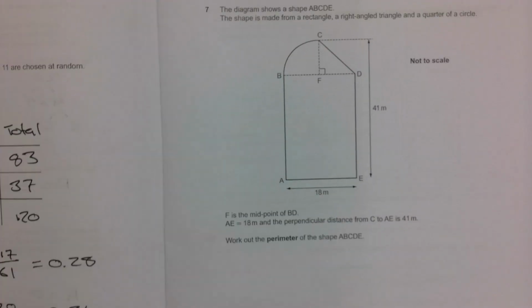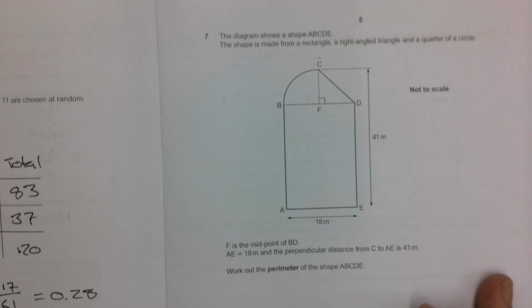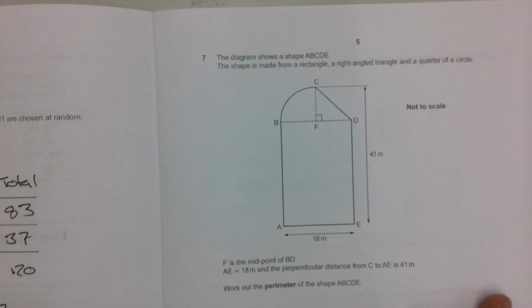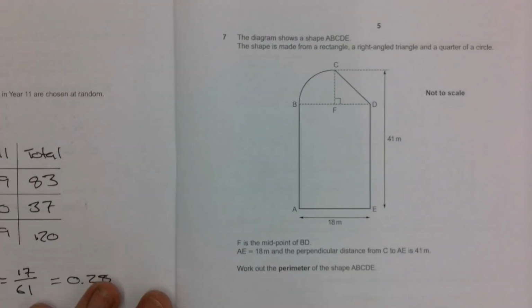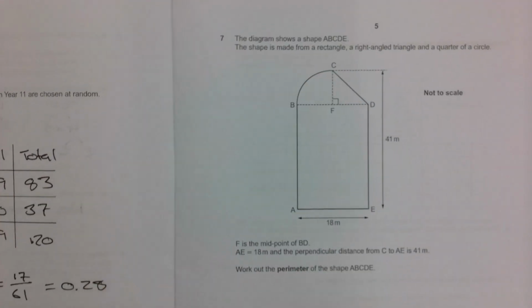So now we've got a perimeter question. All sorts of stuff's going to be used to answer this one though. It's a lovely question. So the diagram shows shape ABCDE. The shape is made from a rectangle and a right angle triangle and a quarter of a circle. F is the midpoint of BD.